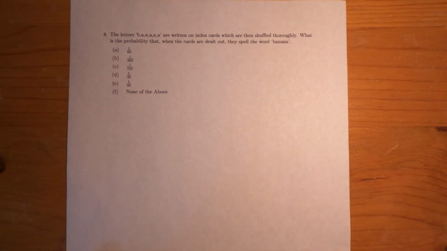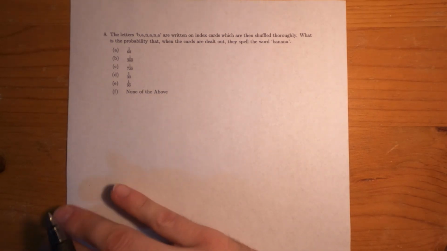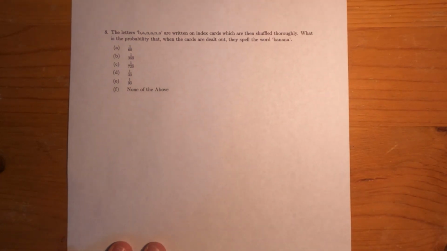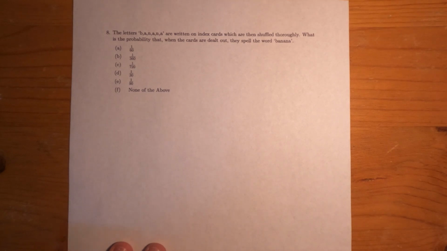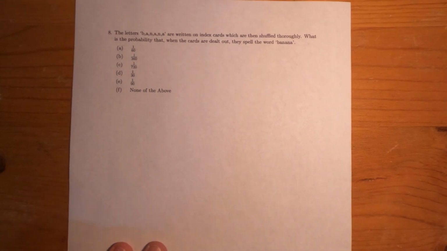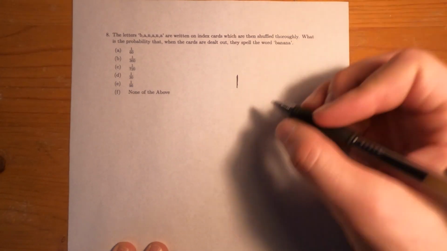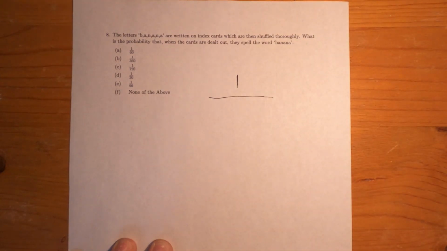Another thing that'll be helpful to know, which could likely come up, is the Tennessee method, and that is a problem like this. So the letters banana are written on an index card and then shuffled thoroughly. What is the probability that when the cards are dealt out, they spell the word banana? Typically the Tennessee method you use when you want to find distinguishable ways to order letters. In this case, we're looking for a probability. So we know that there's only one way to spell banana, and that's going to be over the Tennessee method, which would be all the ways we could order the letters.